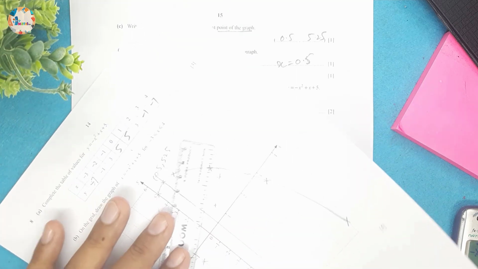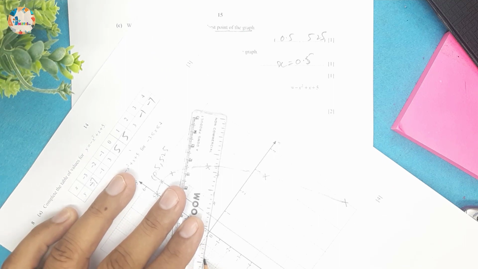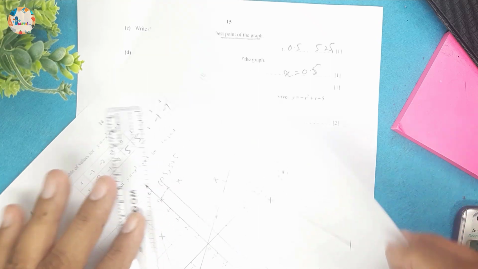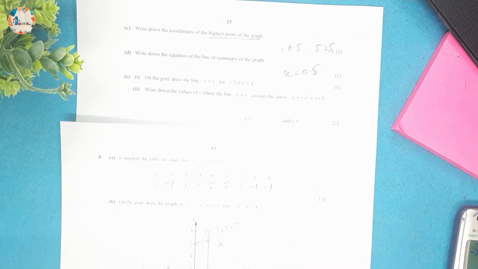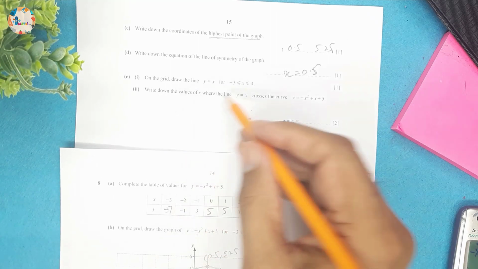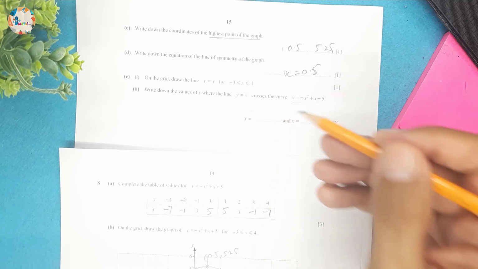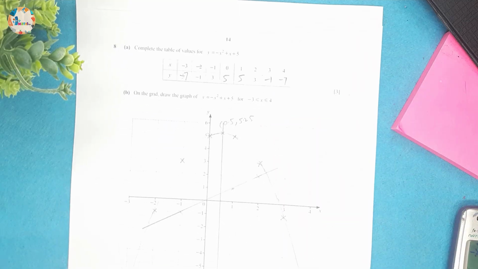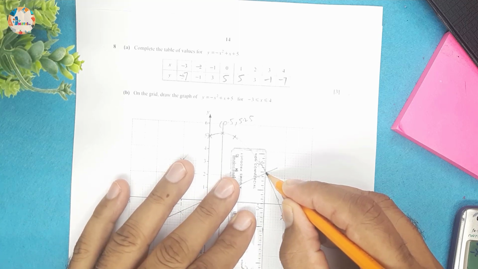So we'll be joining these points from here to this one, and the line will intersect the curve, and they will be asking about these points. Hopefully we'll check whether they are asking or not. So write down the values of x. Yes, so this one, the curve, these two values they are asking for. So for this one, the x value we can check from here.